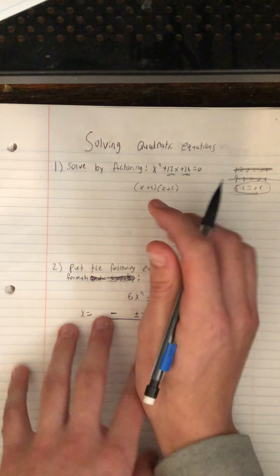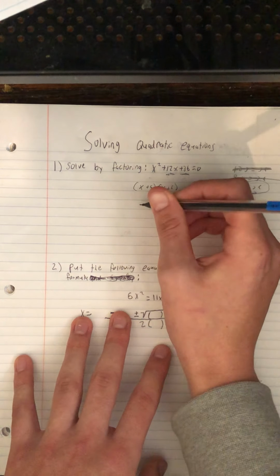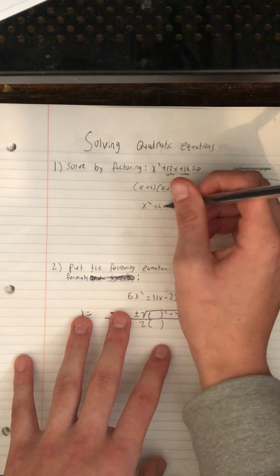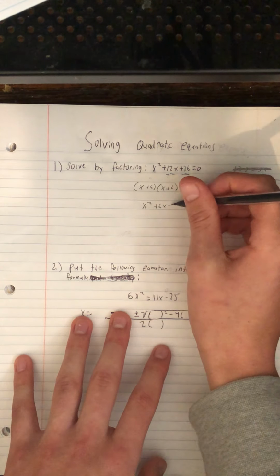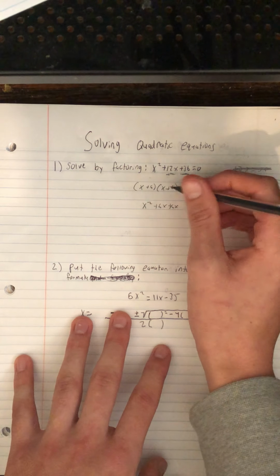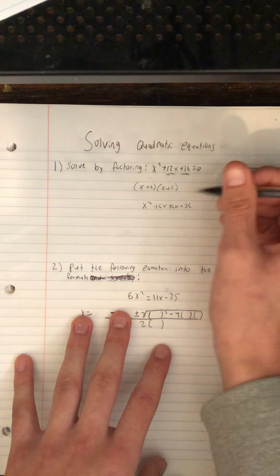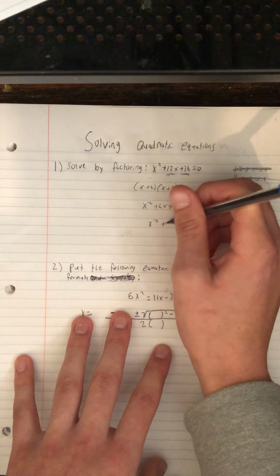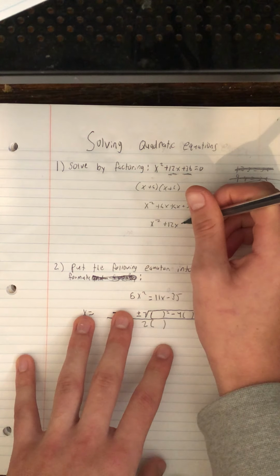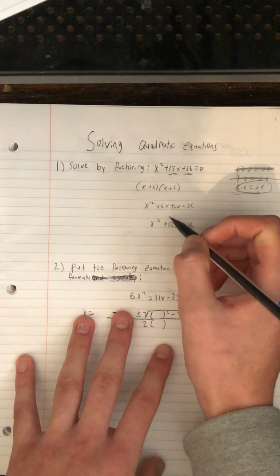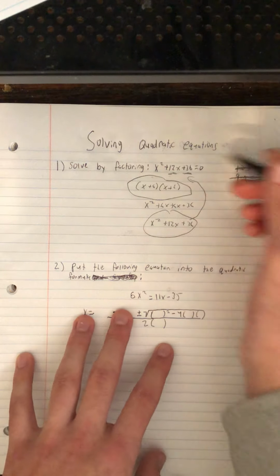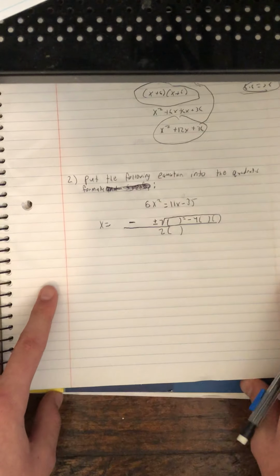And I know that because if we were to FOIL this out, first part is x squared, outer part 6x, inner part 6x, and then the last part 6 times 6, 36. Combine like terms: x squared plus 12x plus 36. And that gives you the same exact equation that we started with. So I know that this is the answer. Moving on to the second part.